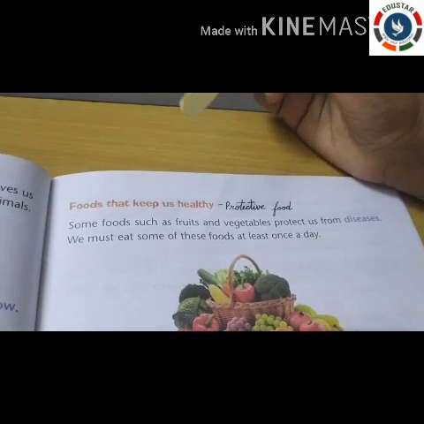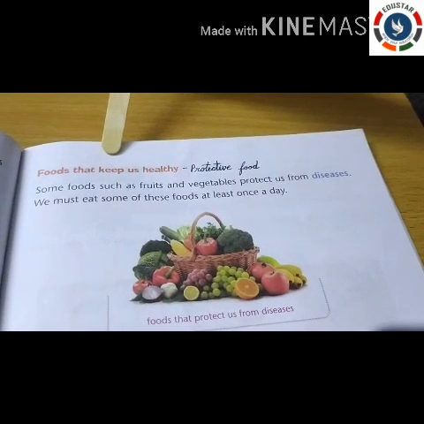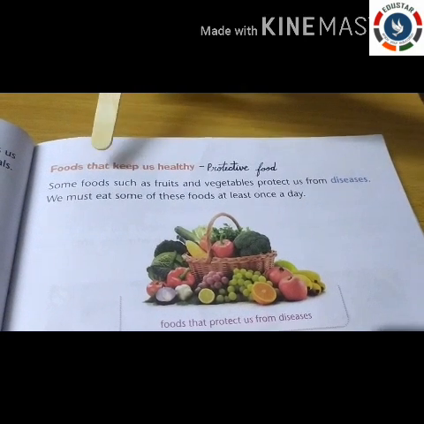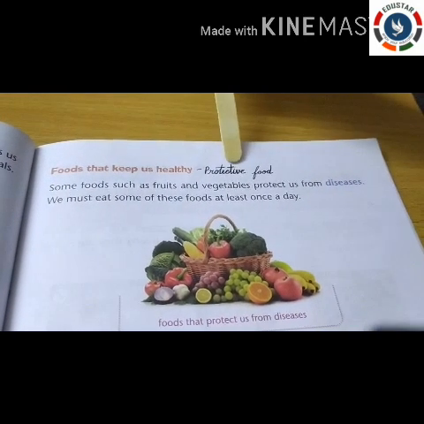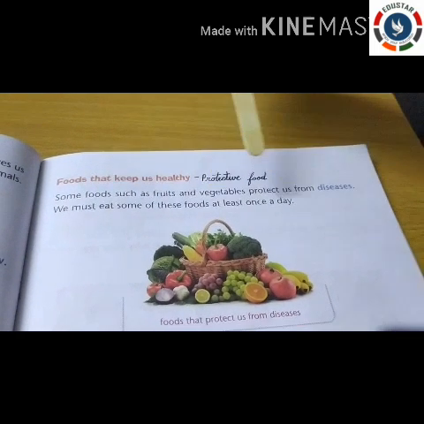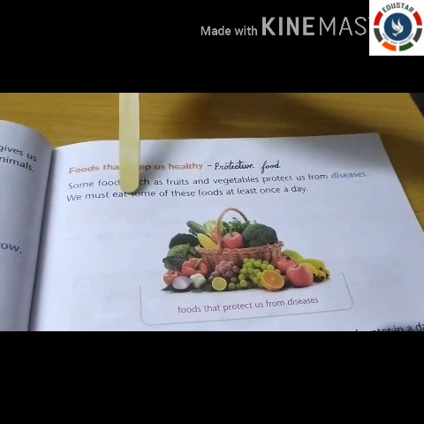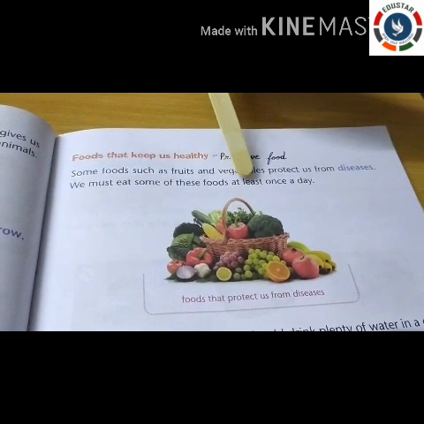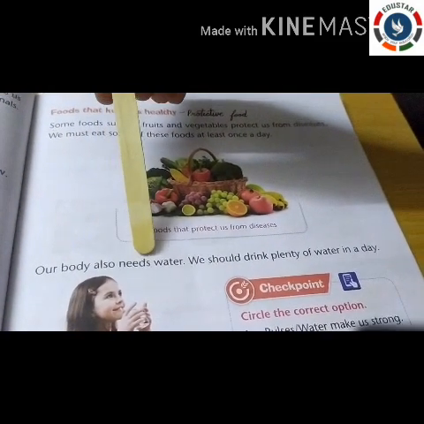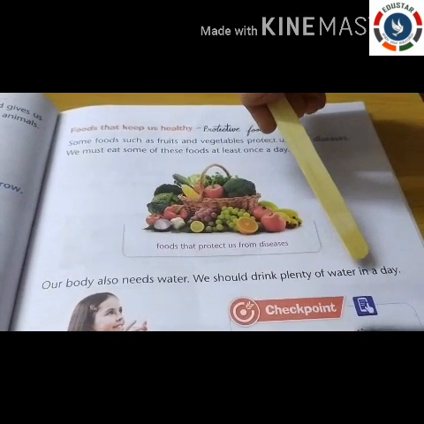Children, while I am reading, you have to take your finger and follow me. Then only you can read well. Okay. Now see this. Foods that keep us healthy. Protective food. Some foods such as fruits and vegetables protect us from diseases. We must eat some of these foods at least once a day. Our body also needs water. We should drink plenty of water in a day.